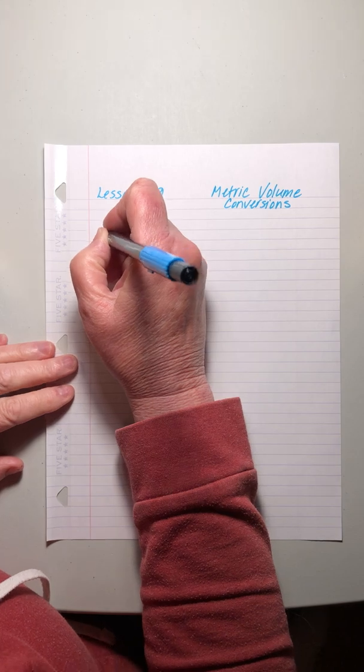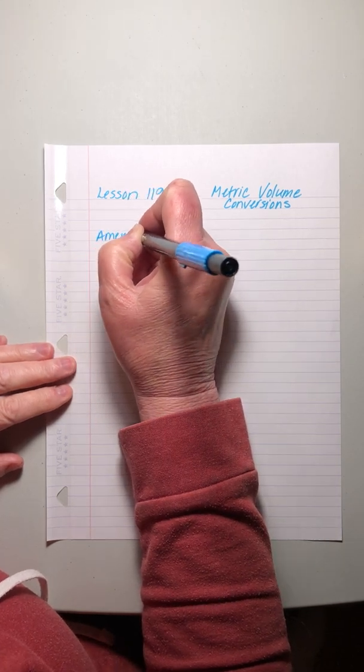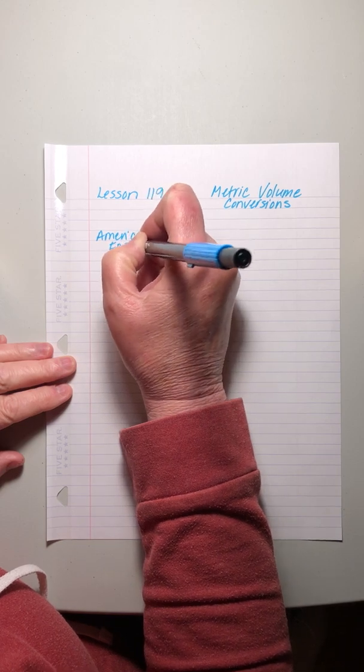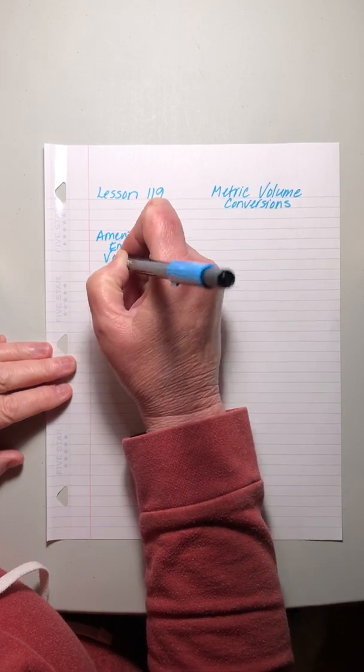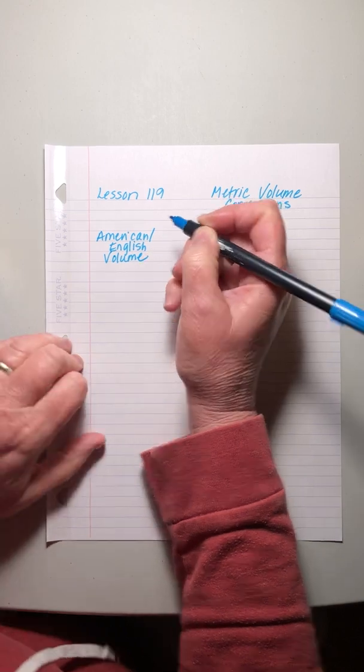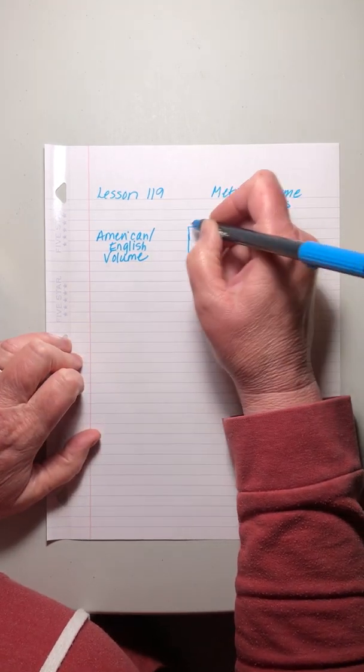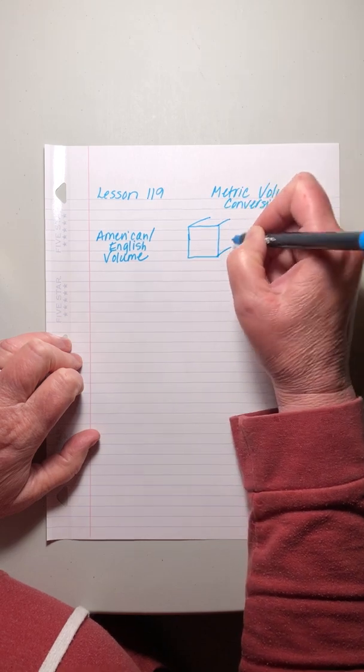Now you'll remember yesterday, or whenever you watched it, last time we talked about English or American unit conversions. And when you do American or English units for volume, remember when we're talking about volumes, we're talking about cubes.